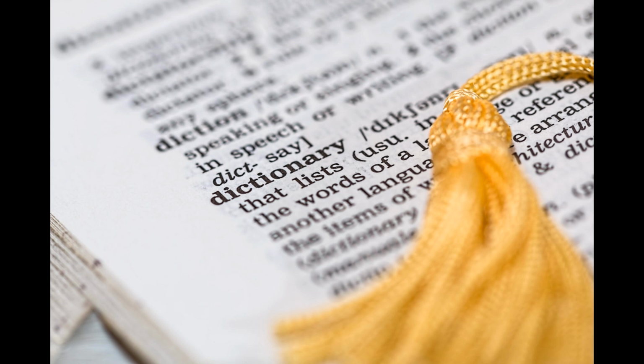A Grammar of the English Tongue. A dictionary of the English language, in which the words are deduced from their originals, explained in their different meanings, and authorized by the names of the writers in whose works they are found.